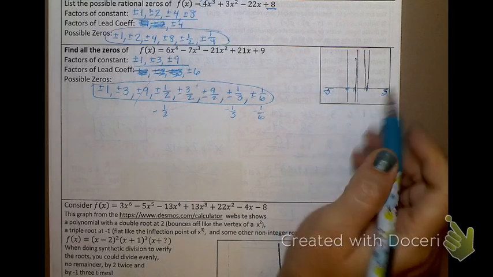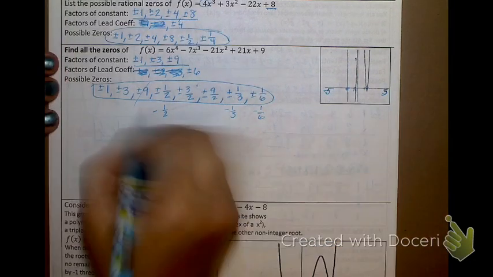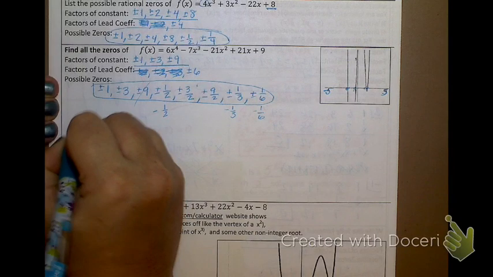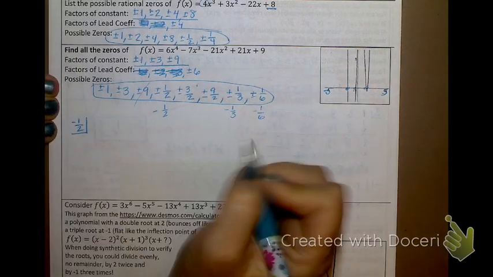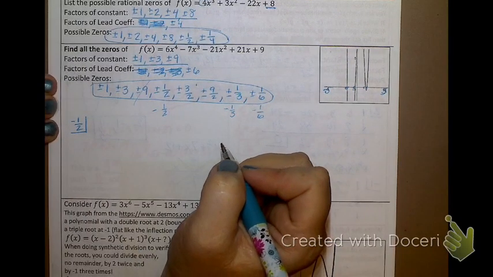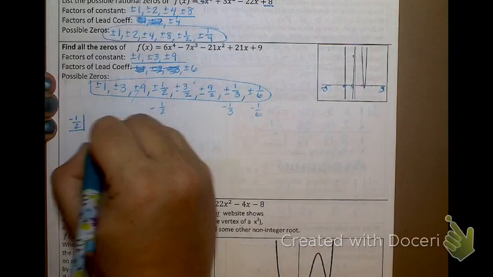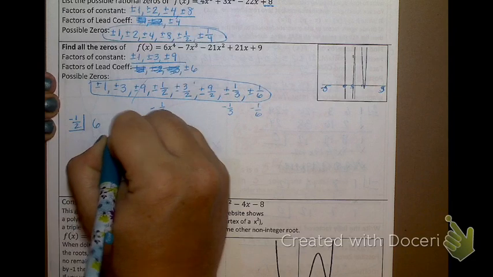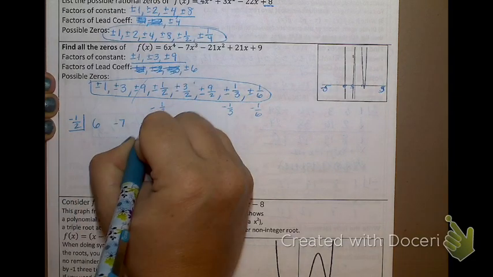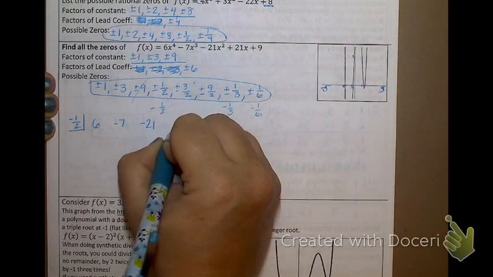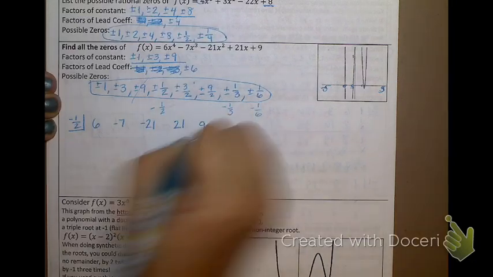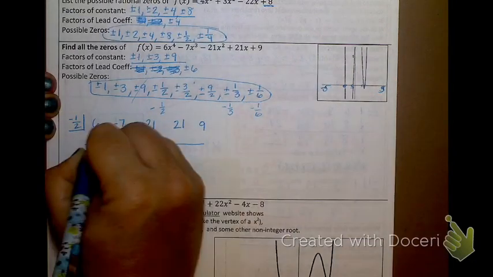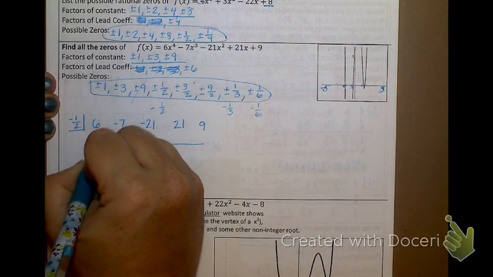All right? So let's see. I'm going to start off with -1/2. Yes, you can use a fraction as your box number. What are my numbers across going to be? 6, -7, -21, +21, and 9. And let's see what we got.